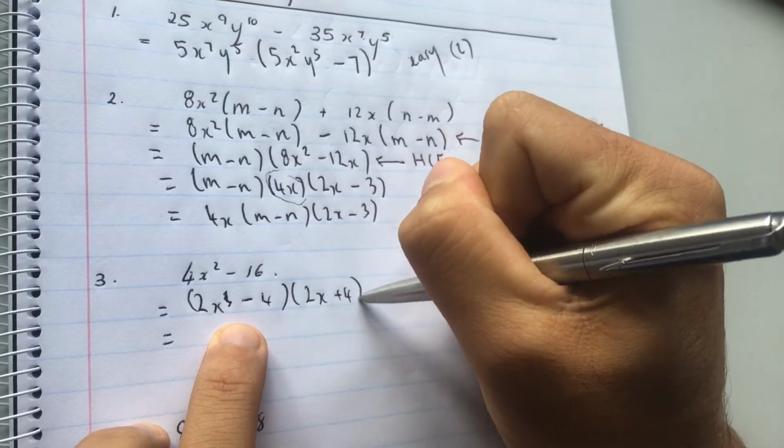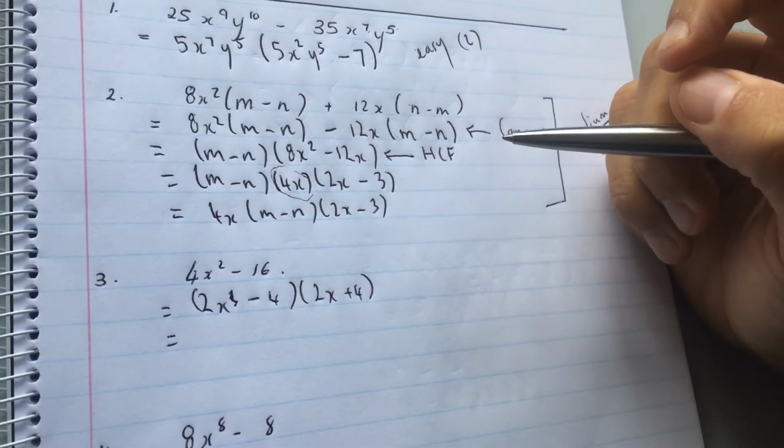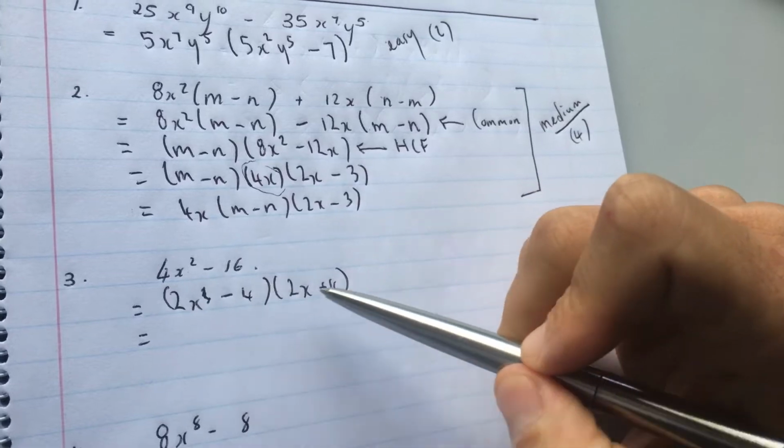2x plus 4. That's wrong. Why is it wrong? Because it can still be factorized fully.